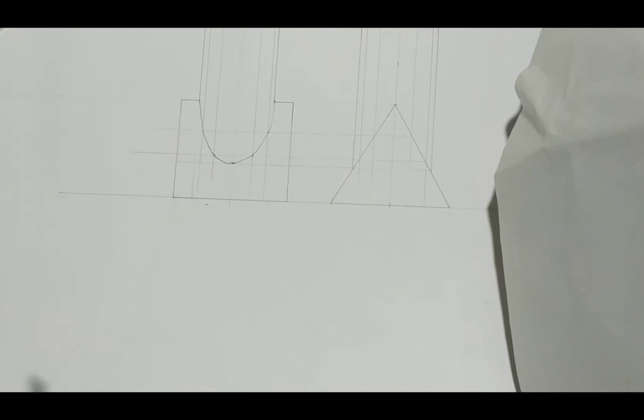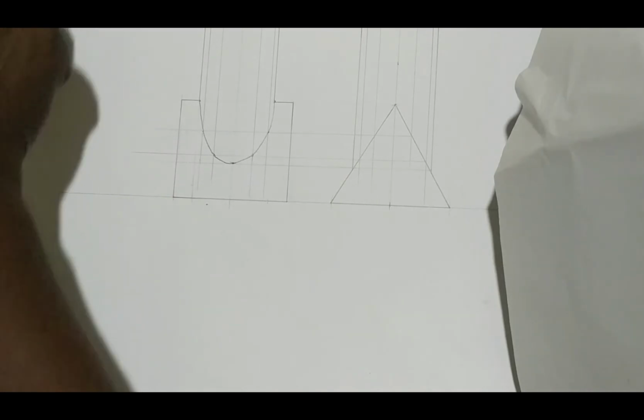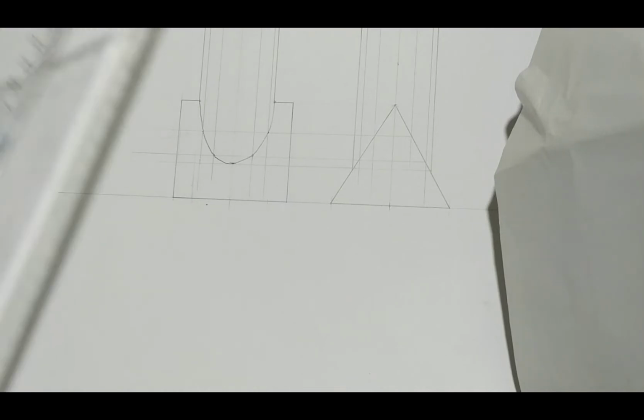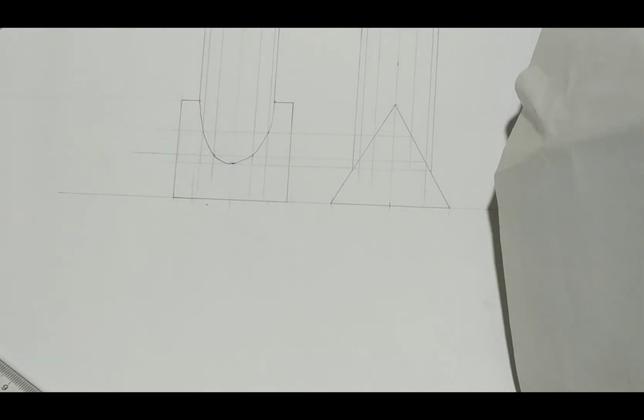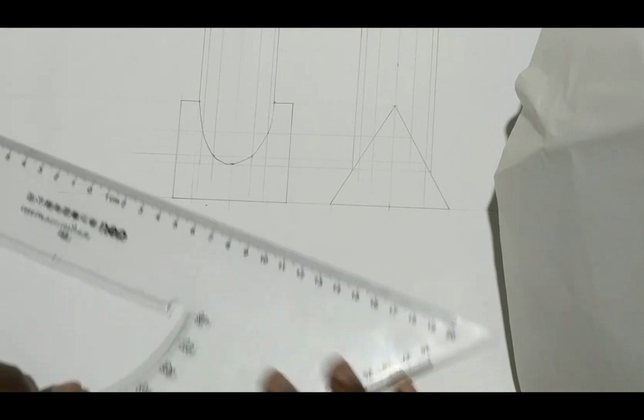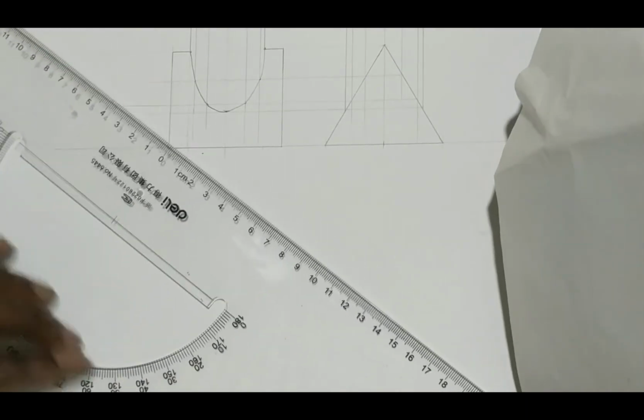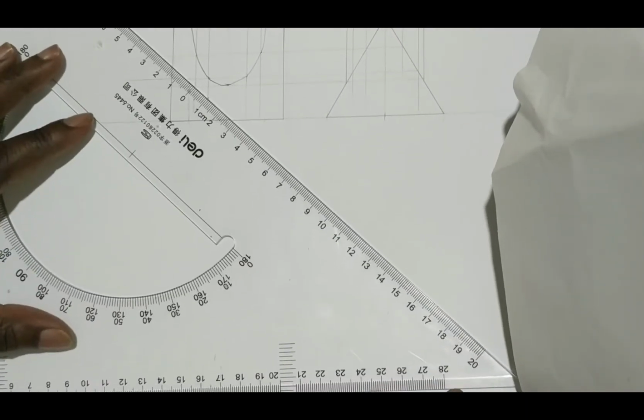Then the next thing you are required to do was to draw the surface development of the cylinder along that cutting plane AA.